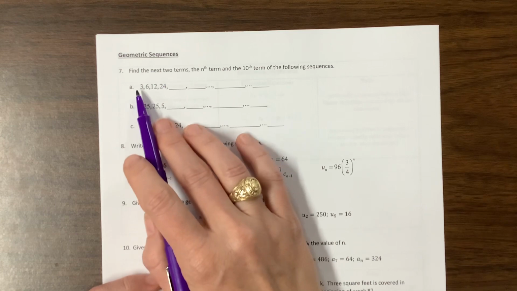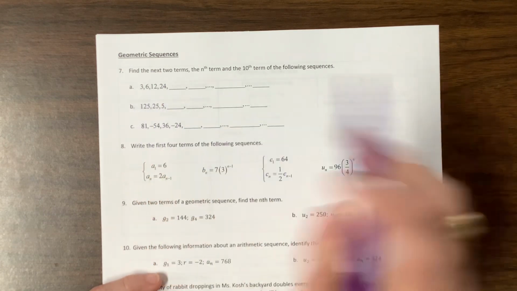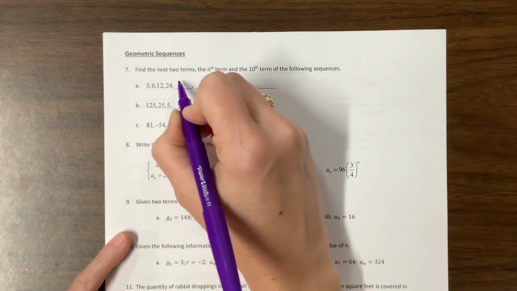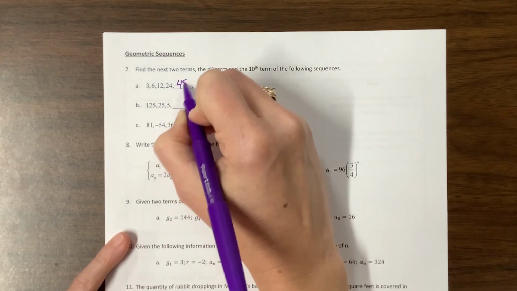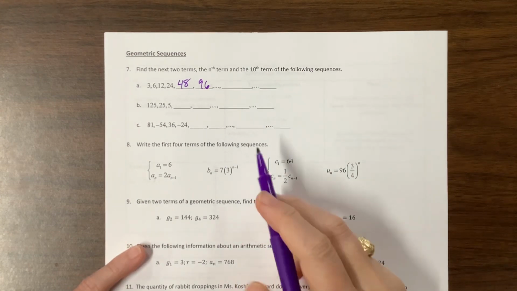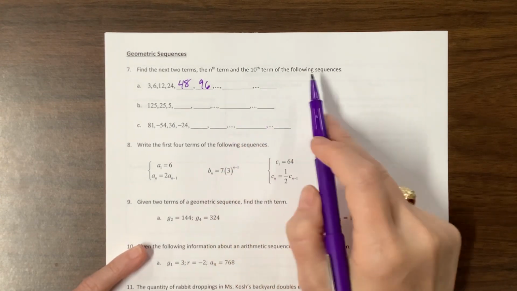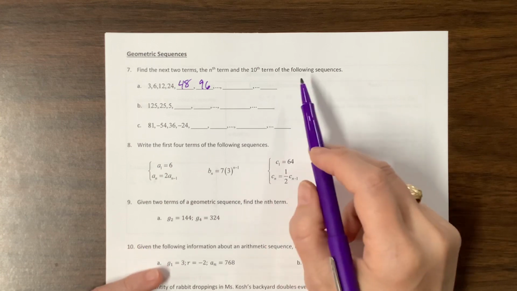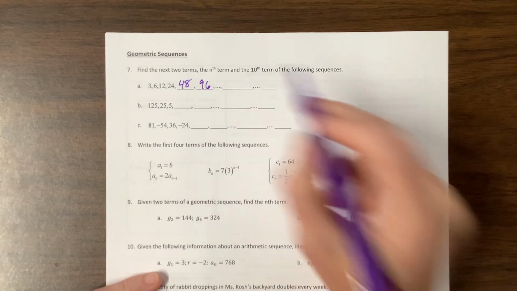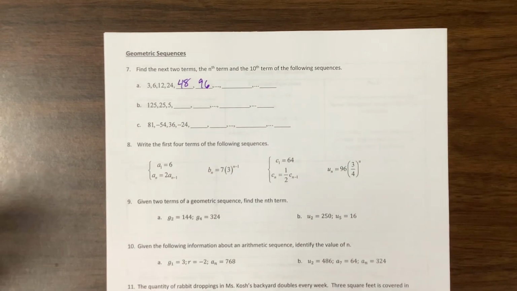Same idea. Notice when I go 3, 6, 12, 24, each time I am multiplying by 2. If I multiply by 2 again, I get 48. If I multiply that by 2, I get 96. Now we want to figure out the nth term. This time I didn't ask you for the 100th term because it gets ridiculously large, so we're going to ask for the 10th term. Here's what we want to think about on this.